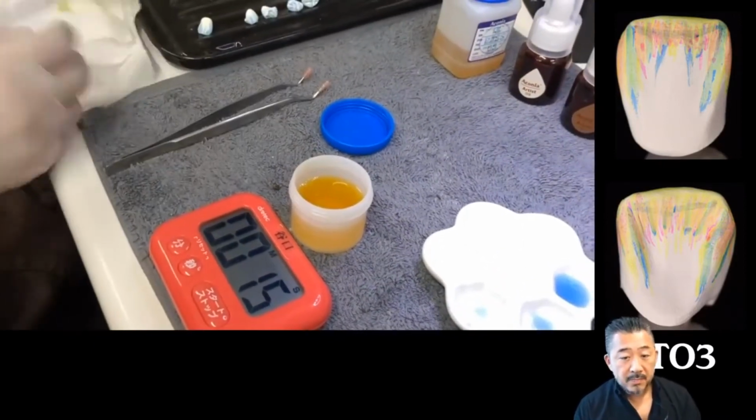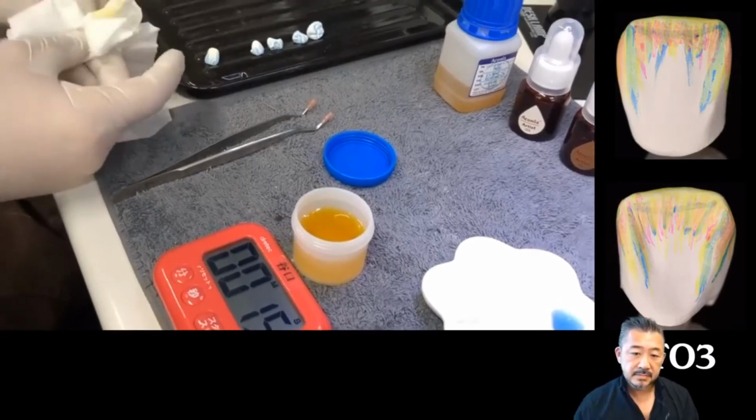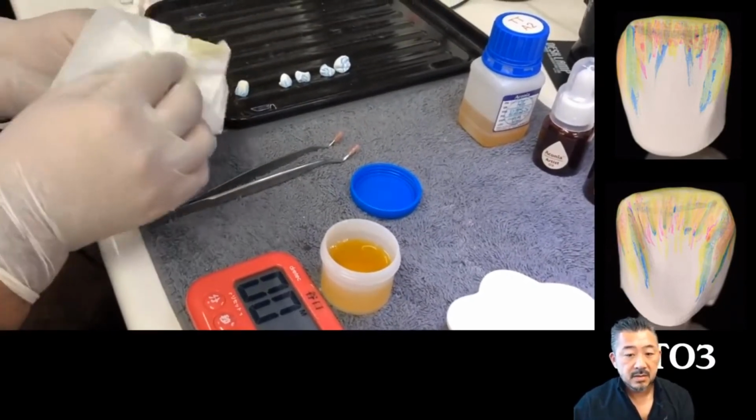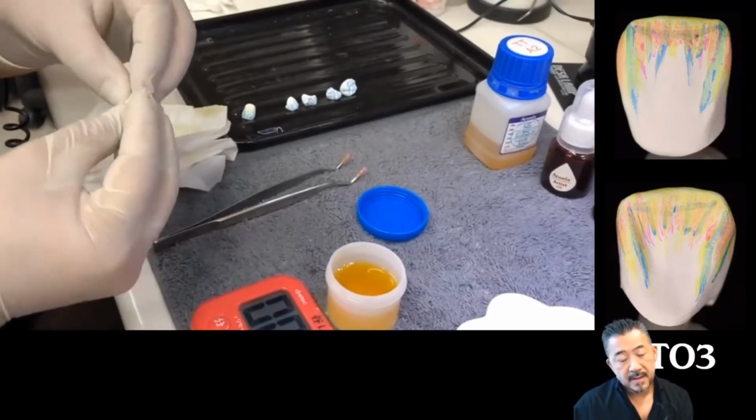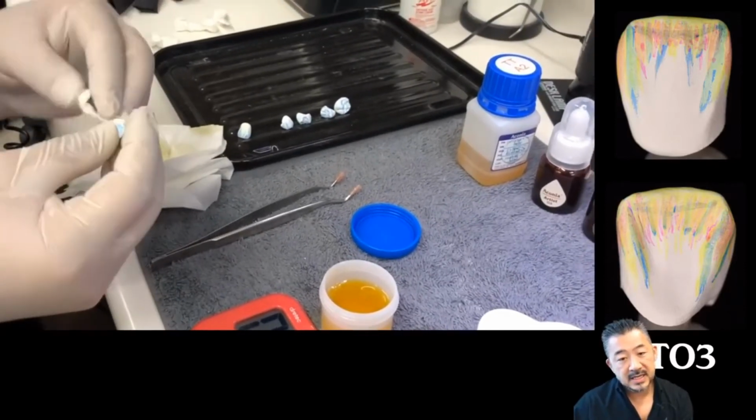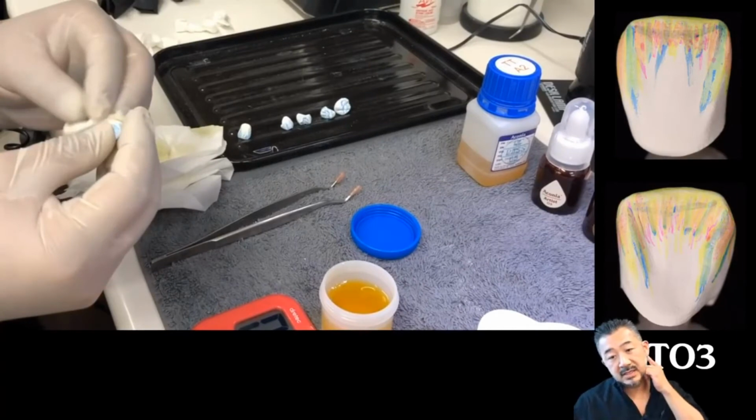Wipe off excess liquid after immersing. Repeat these 4 steps for all crowns. But as I said at the beginning, this is a required step only when using the TT white disc.